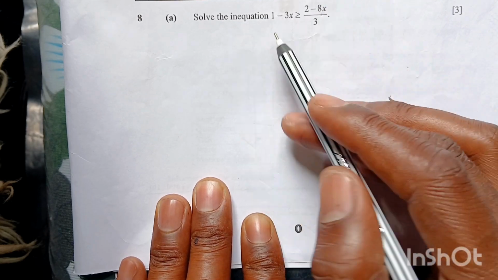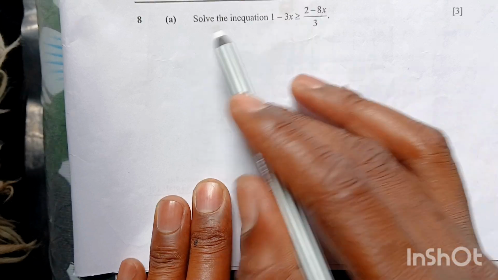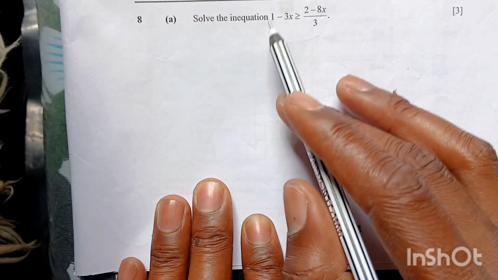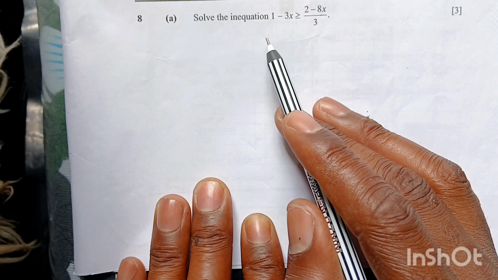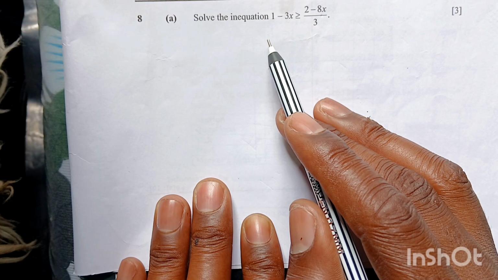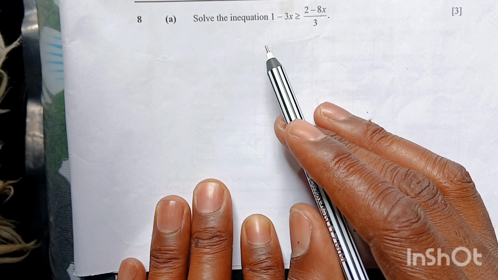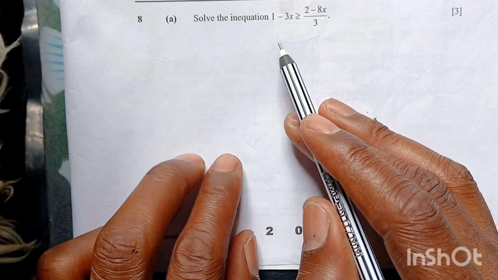So what you need to understand, guys, is that when you are solving an inequation, the same principles that you use to solve an equation are the same principles that you use here.